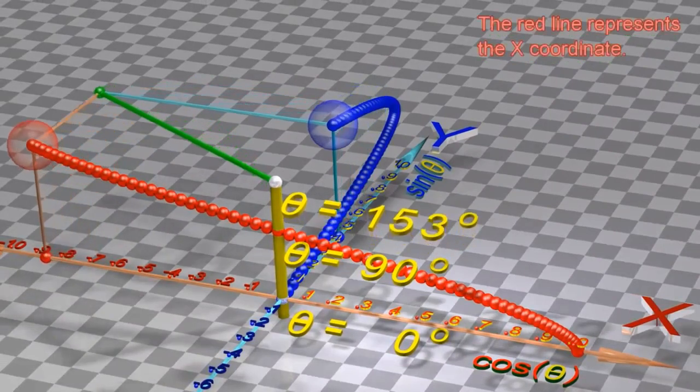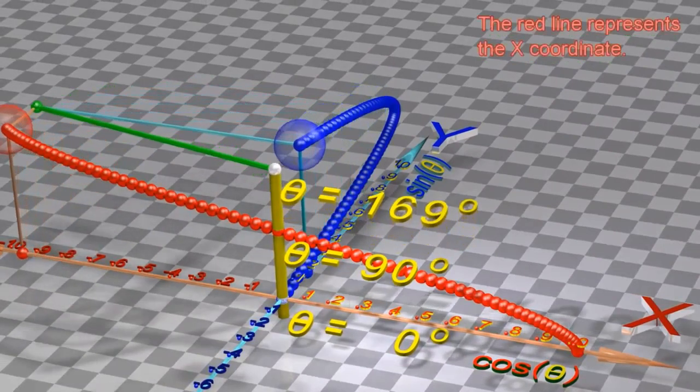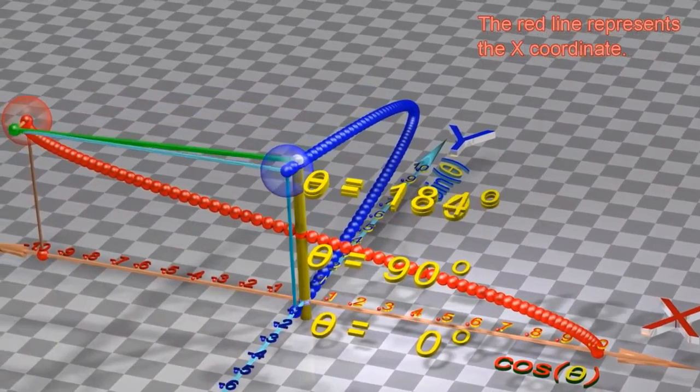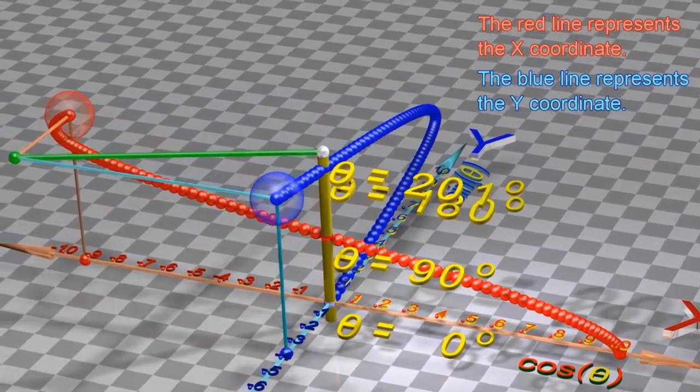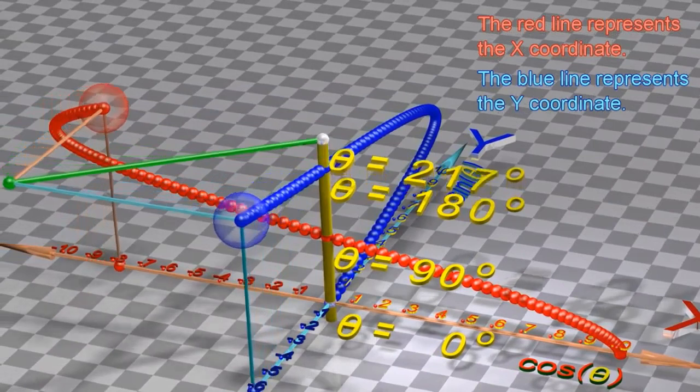The red line represents the x-coordinate. The blue line represents the y-coordinate.